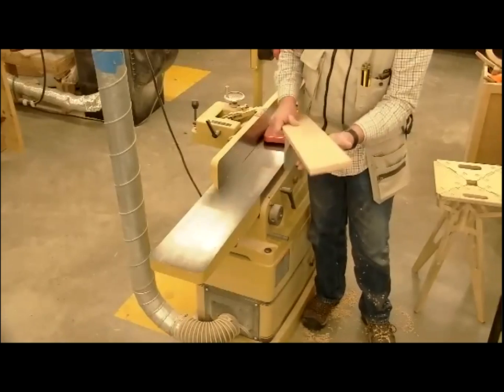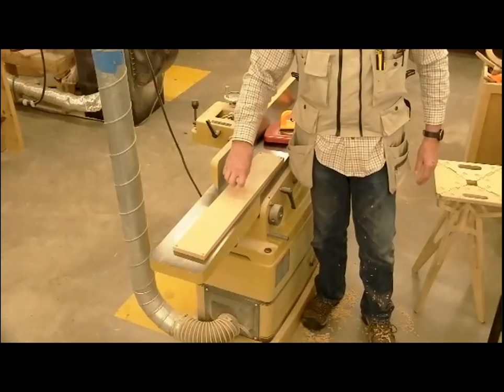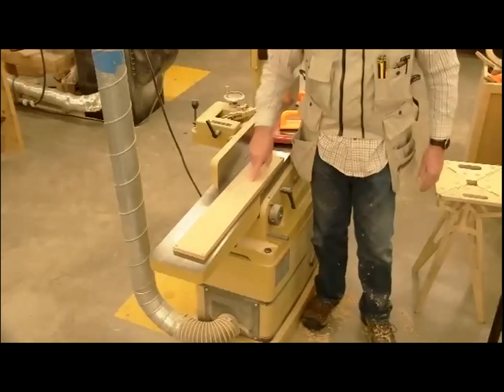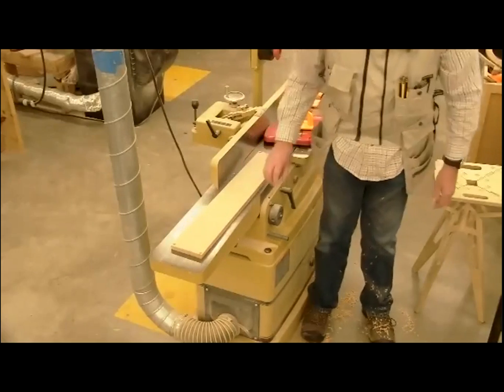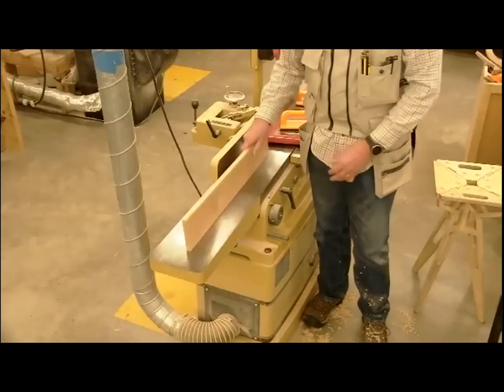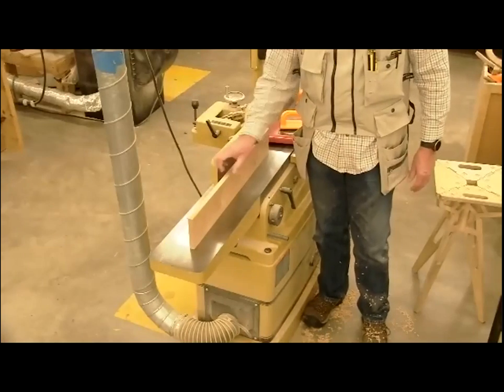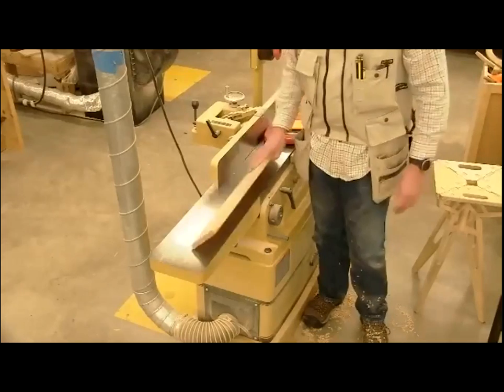We can put the jointed face down in the planer. On the planer, the cutter head is above the board, so it's going to remove material from the top surface. So we've got the flat surface down here. The planer, once we go over there, will now remove surface from the top. It will make two parallel faces, okay, and it will make it a consistent thickness. So no matter where we measure the thickness of the board, it'll be the same, okay.